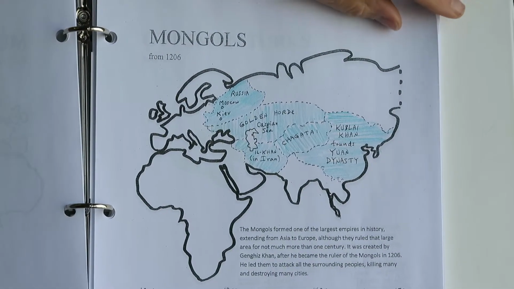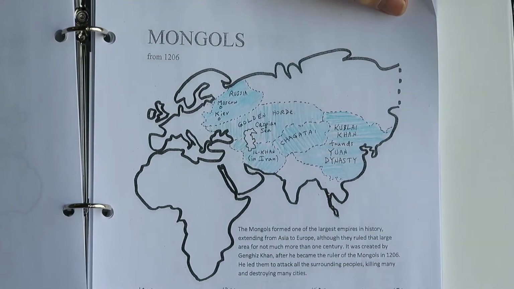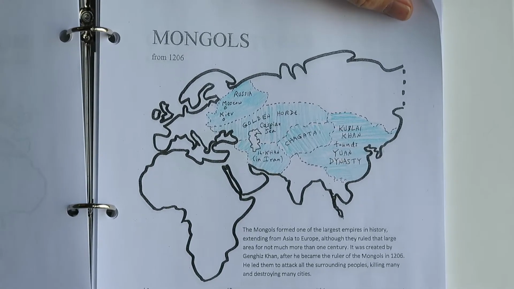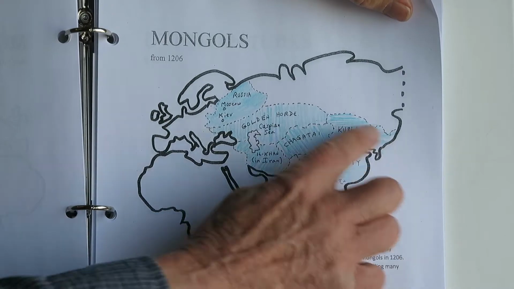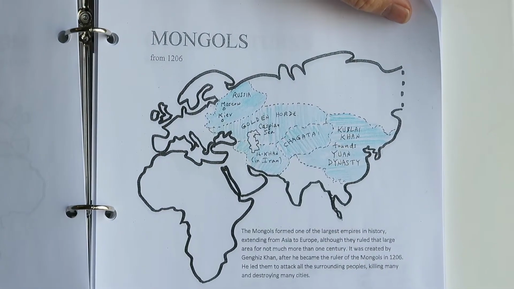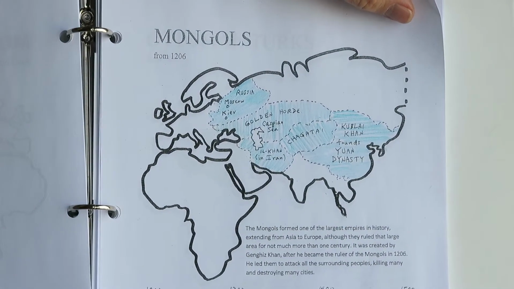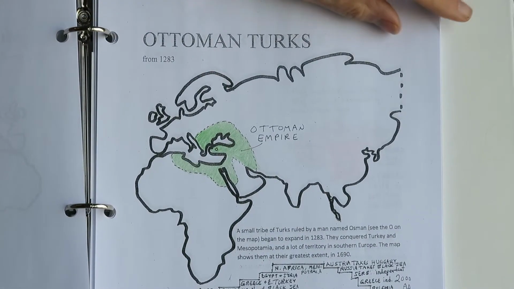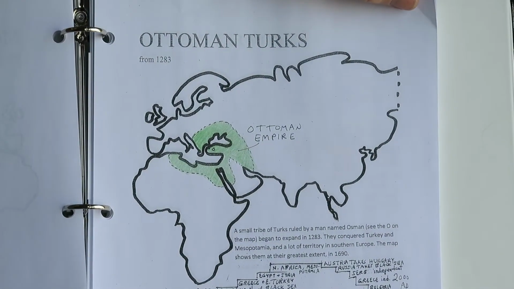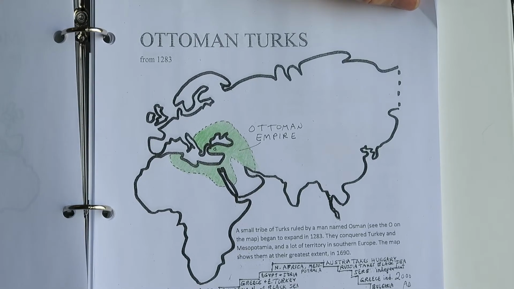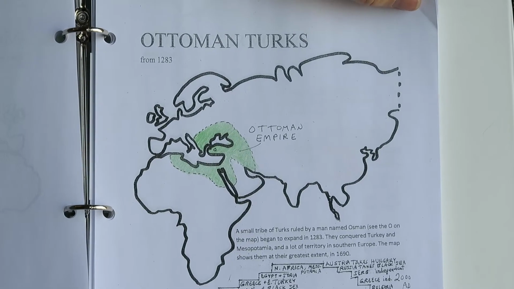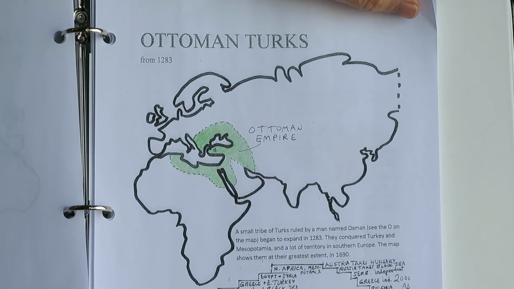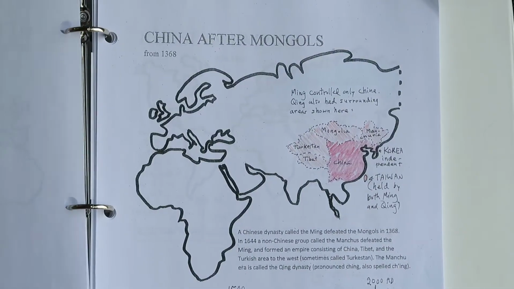The Mongols formed one of the largest empires in world history. Here's how it looked in 1206. Many different groups, and the group over in China was called the Yuan Dynasty. A large empire, but only lasted 100 years. Meanwhile, over in the Mediterranean area, the Ottoman Turks, who were also Muslim, had taken over lots of the area that used to be covered by Rome, and they lasted until World War I.